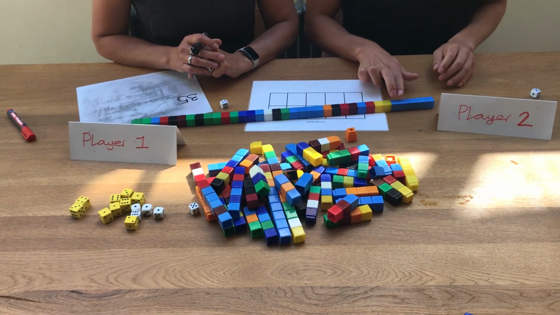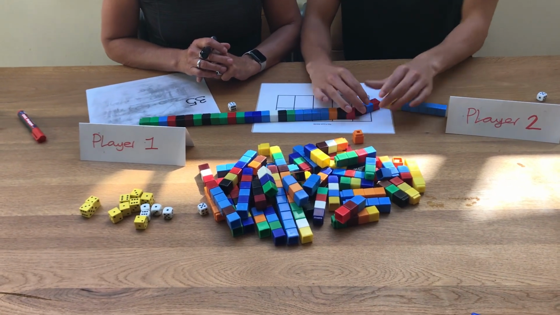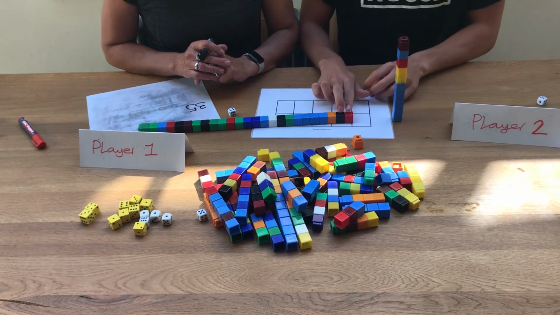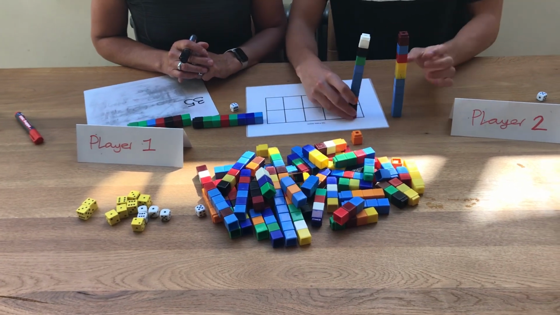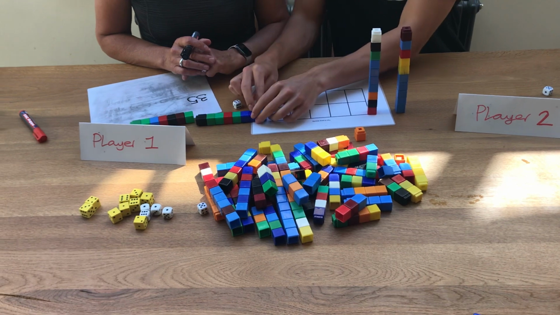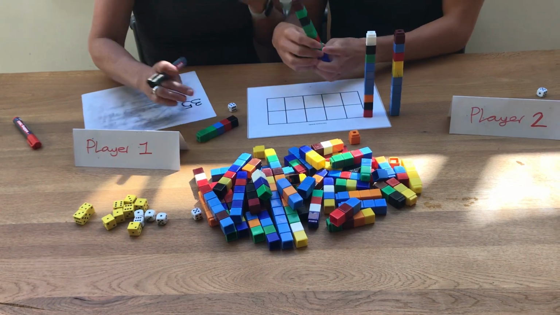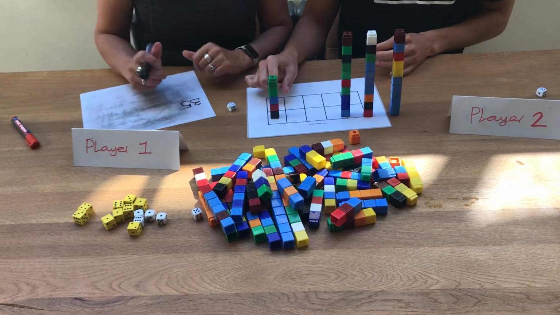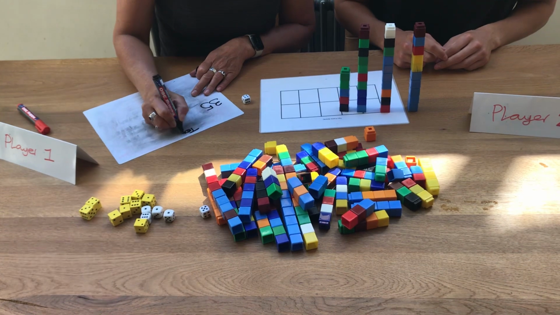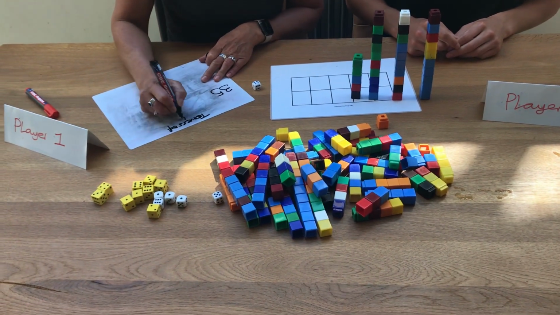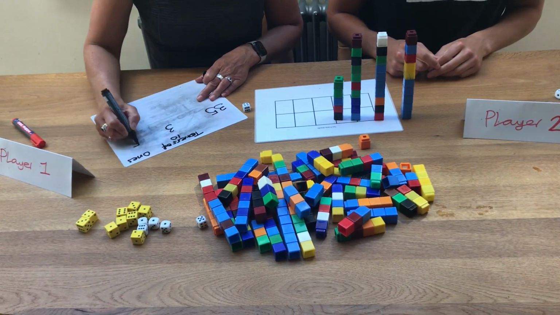So 2, 4, 6, 8, 10, 1 tower. 2, 4, 6, 8, 10, 2 towers. 2, 4, 6, 8, and 2 more on the end for 10. 3 towers, and then we have 1, 2, 3, 4, 5 left over. So you as a teacher might record that on the whiteboard as towers of 10. We have 3 towers of 10 and we have 5 1s.